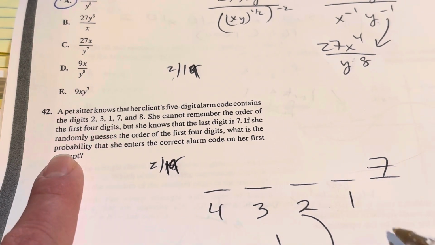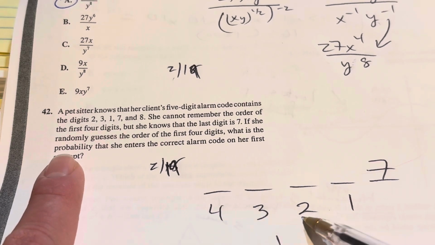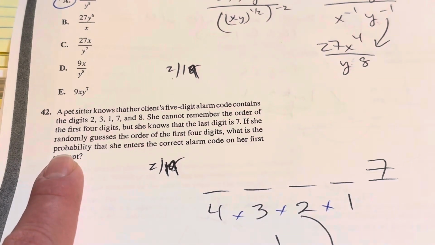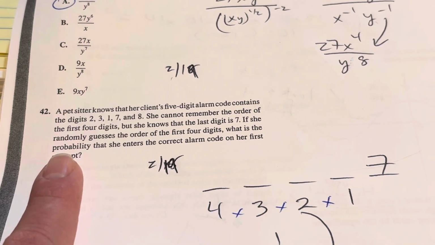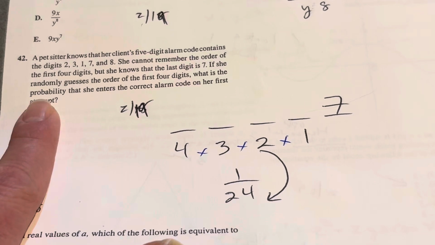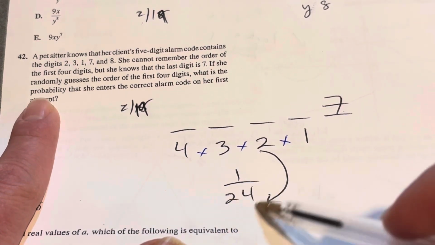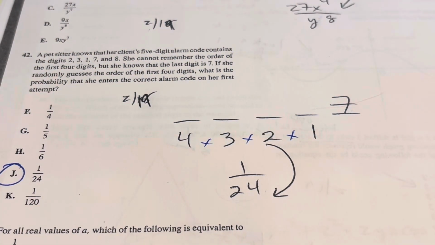Fine. So there's 5 digits. She knows the last one is 7. So the first choice is 4, then 3, then 2, then 1, and you multiply those together. So that's 24 now that she has. It would be 120 total if she didn't know the last one at all. But she knows the last one is 7, so there are 24 different combinations. She has a 1 out of 24 chance of getting that. That's a relatively easy probability question.